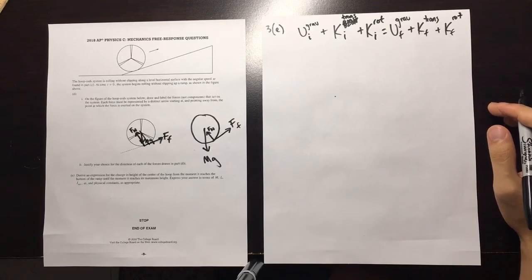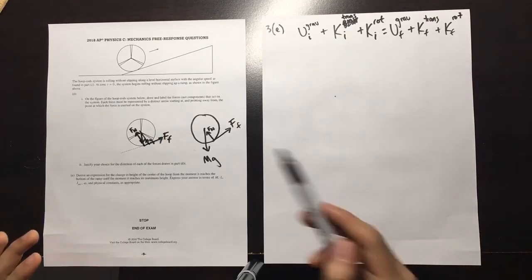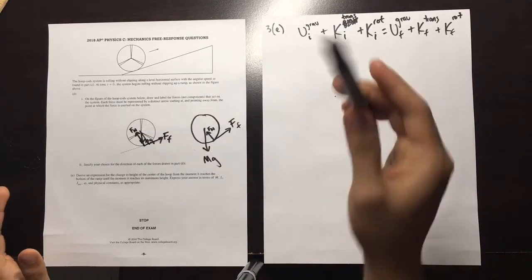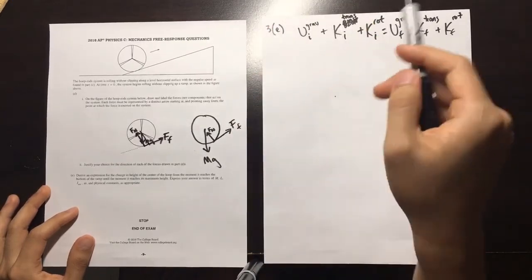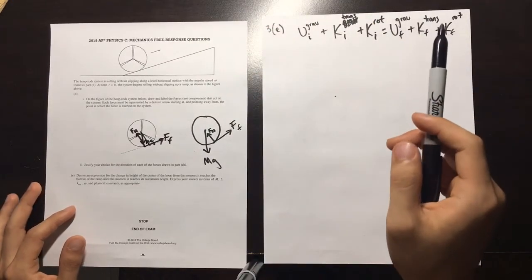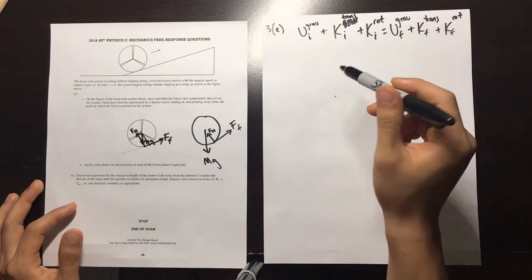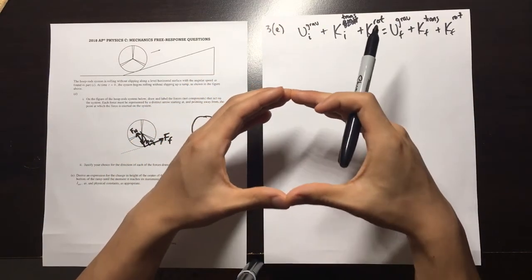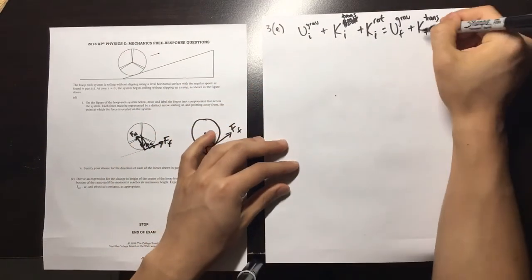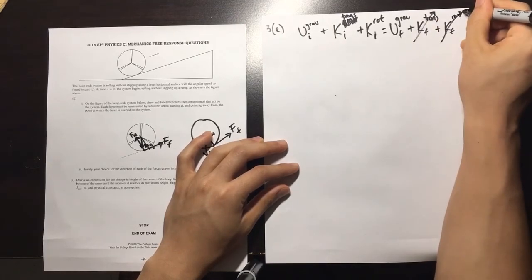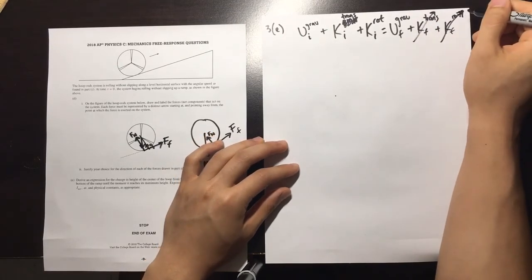Now, whenever the system, or that hoop, is at the very top of the ramp, it rolls to the very top, the hoop is at a momentary rest. So there's no final kinetic energy at the very top.